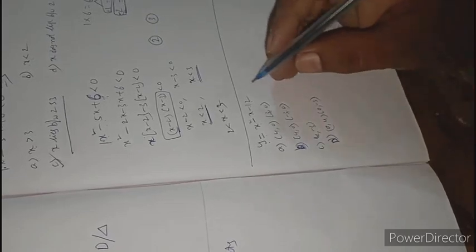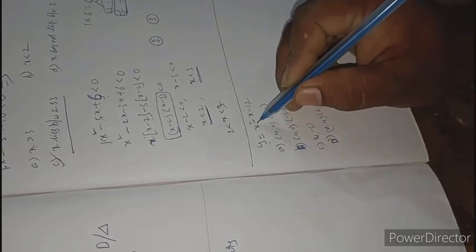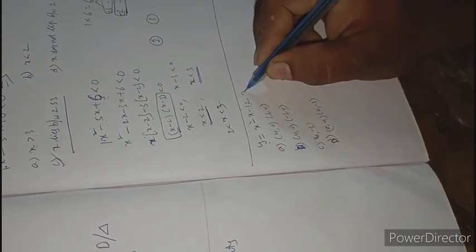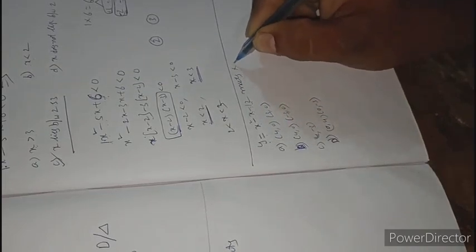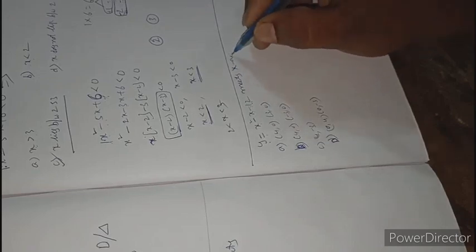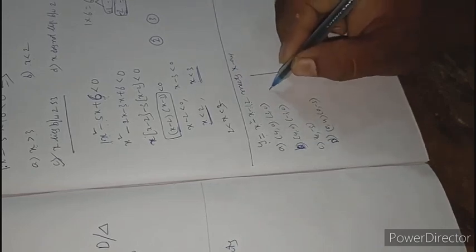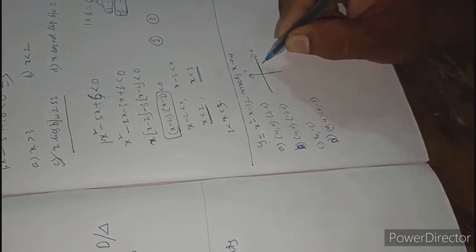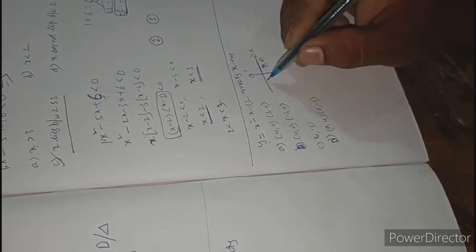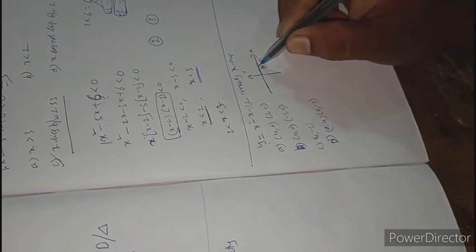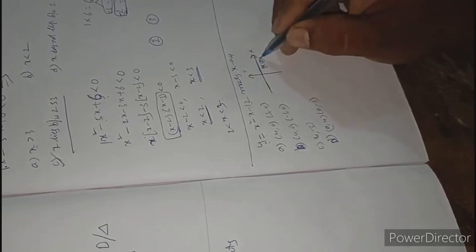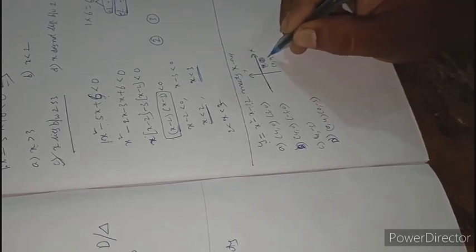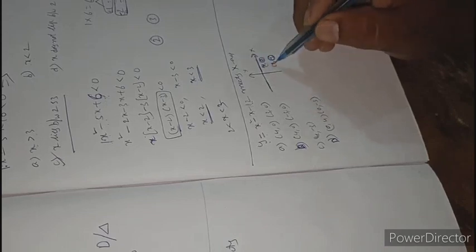They given the graph of y equals x² minus x minus 12 meets the x-axis. First we have to know what the point on the x-axis is. For example, this is the y-axis, this is the x-axis. The point on the x-axis is of the form (x, 0), because throughout the x-axis, the y coordinate is 0.